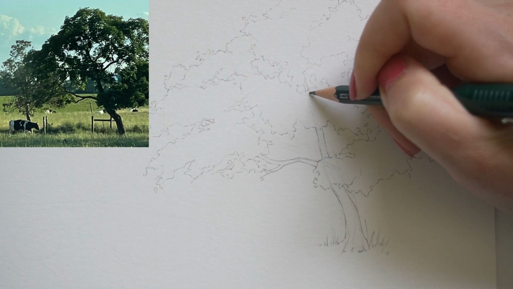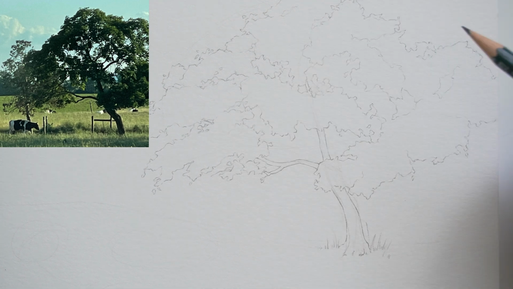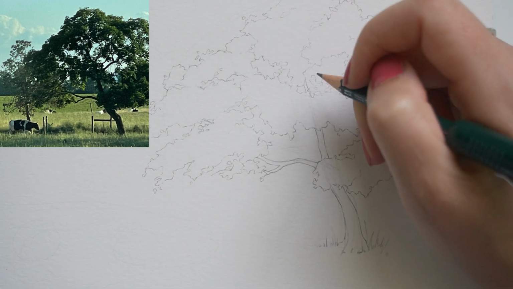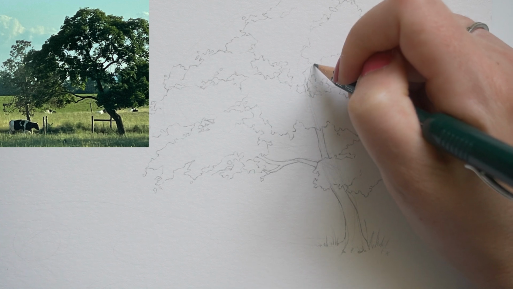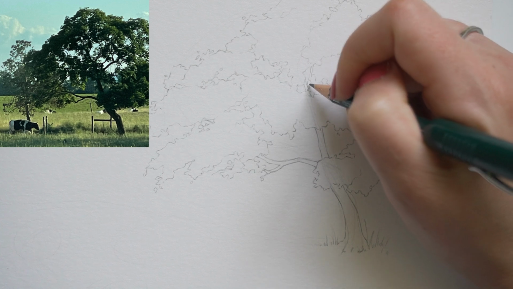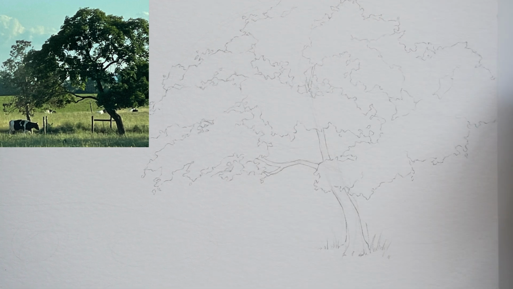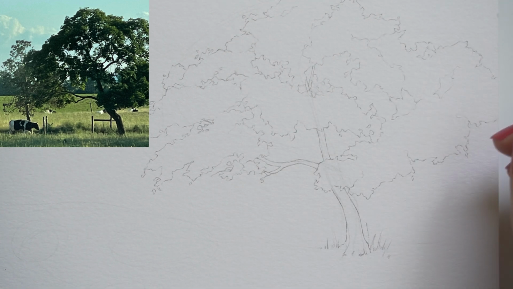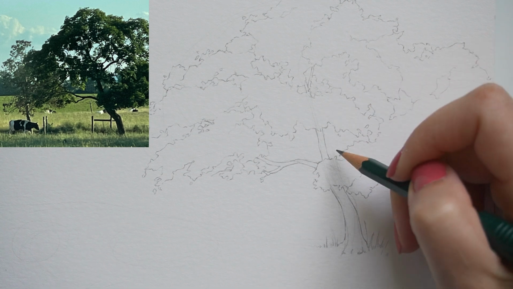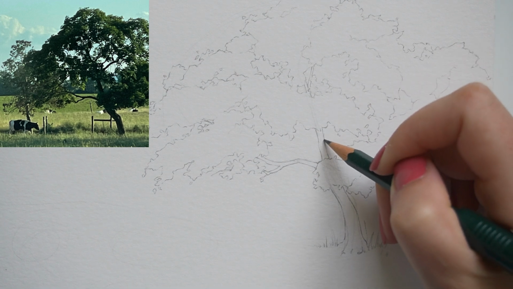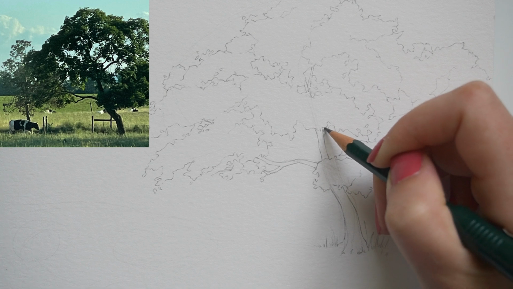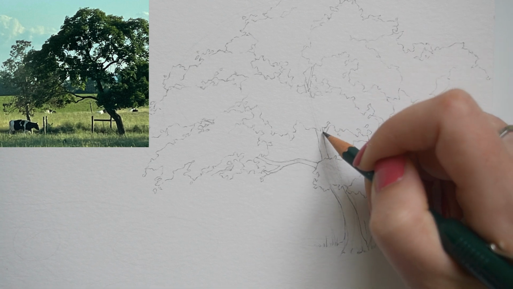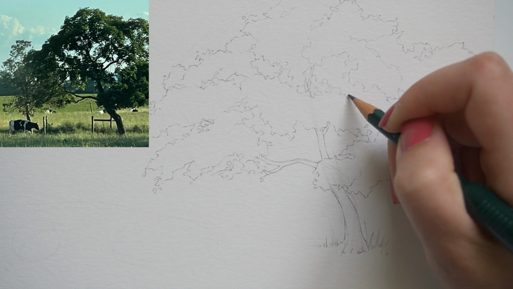I'm going to have it overlapped here, heading up towards the top, but we also have a branch coming off of it here. And maybe we'll add something, a hint of it over here so that it can come out.